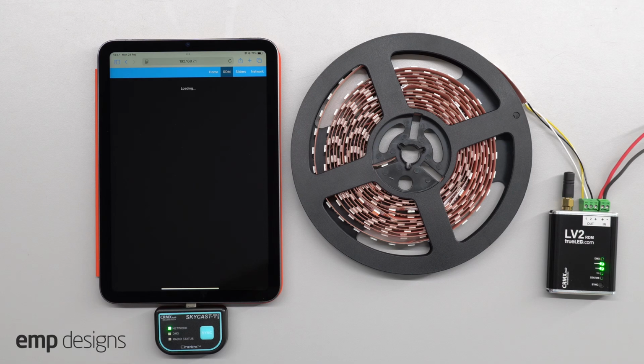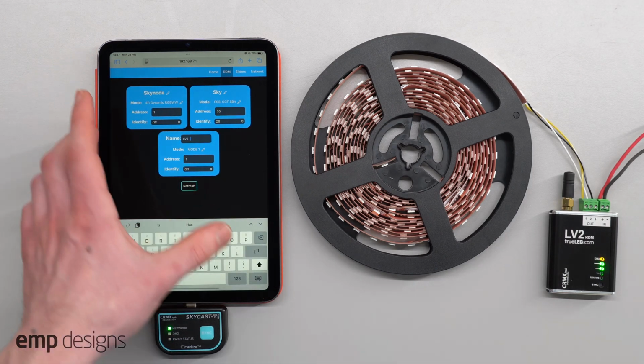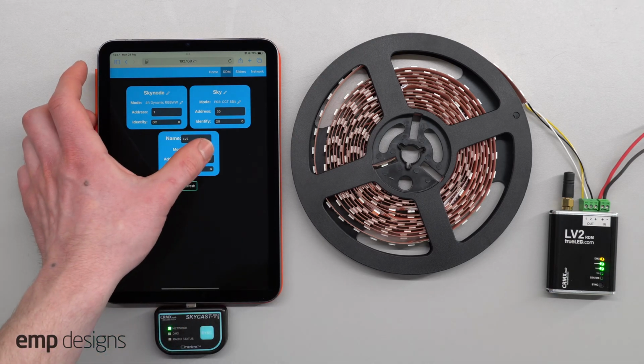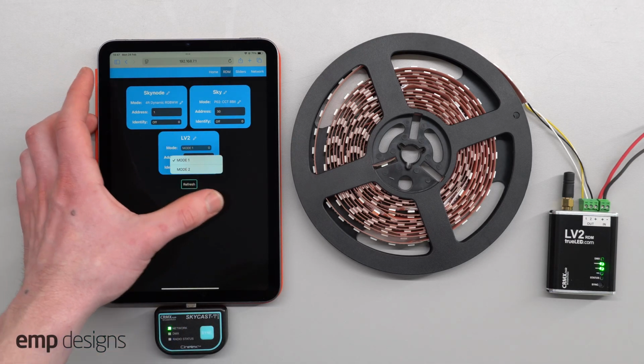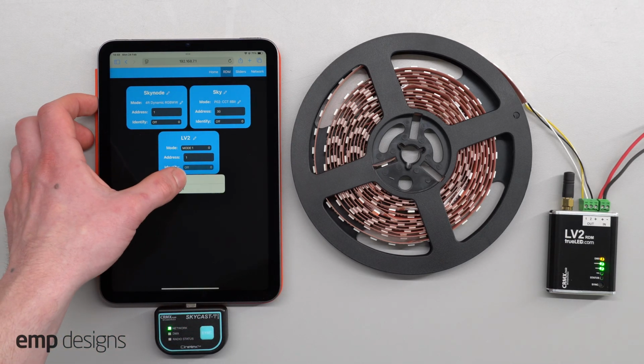The next tab on our webpage will display all connected RDM devices. From here we can change device names, modes and starting addresses. We also have an identify option. This will send out a signal and can be used to find a specific device or controller.